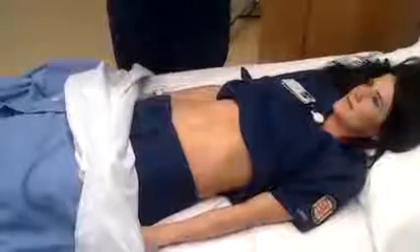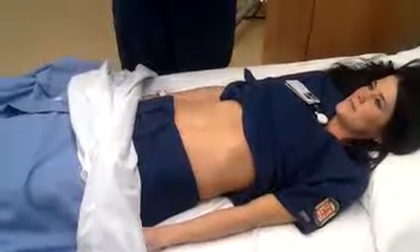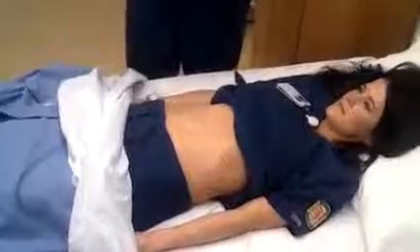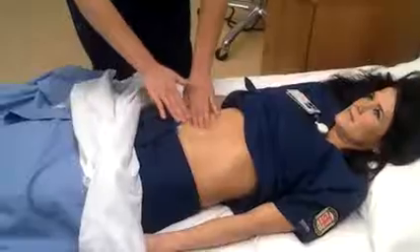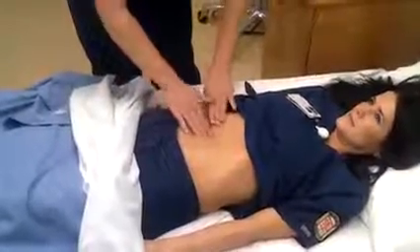Once you've performed all those assessments, you can finally move on to light palpation. Do this with alternating movements with each hand and lightly palpate and ask the patient to report any feelings of tenderness or pain.